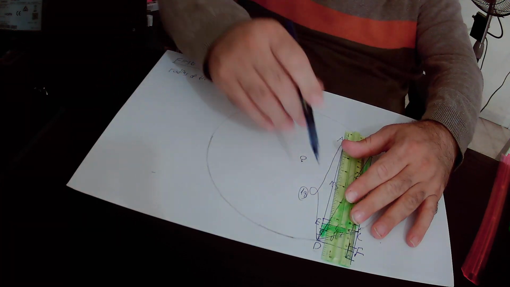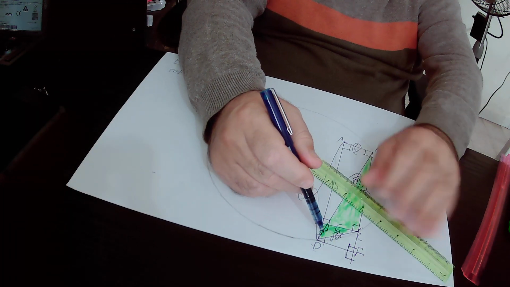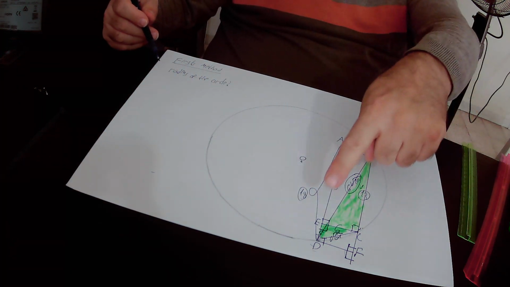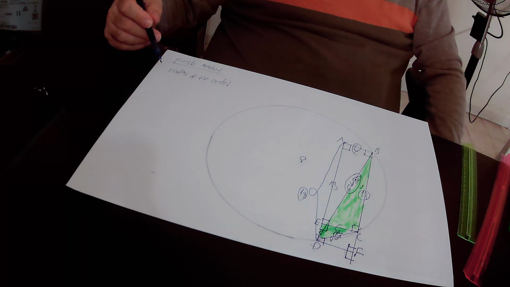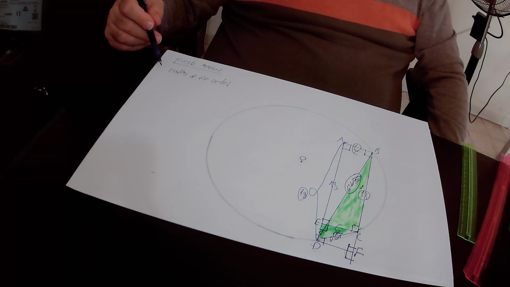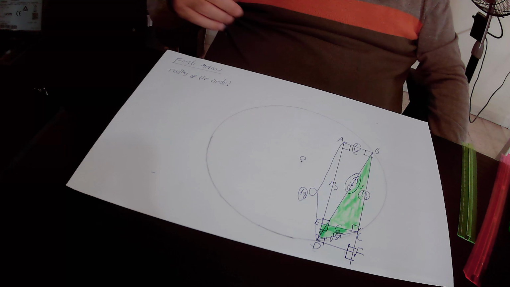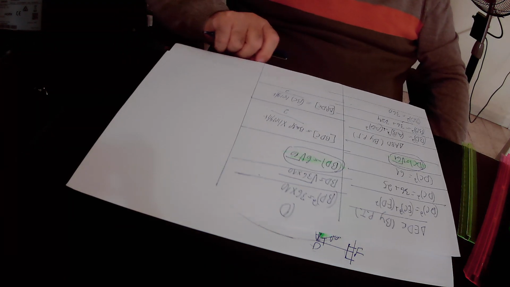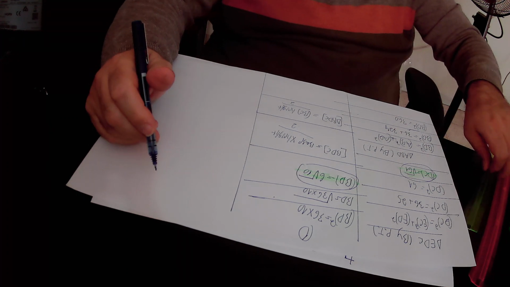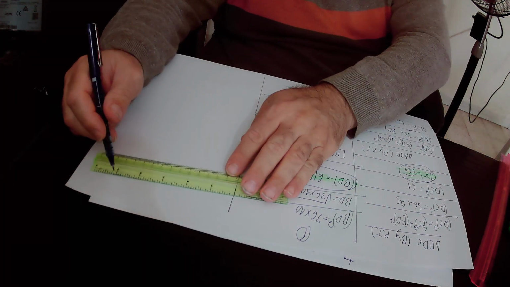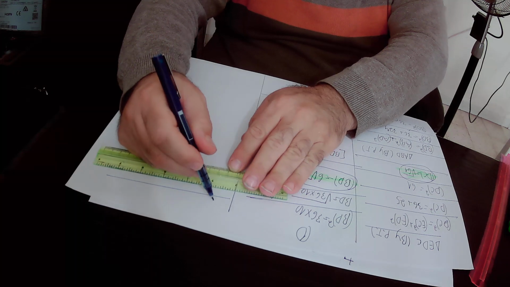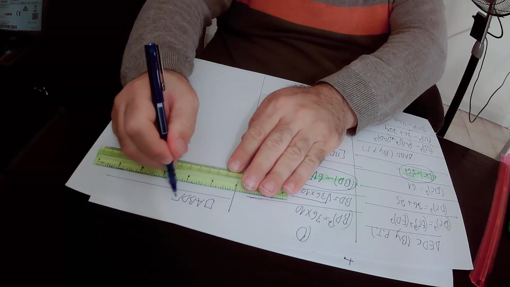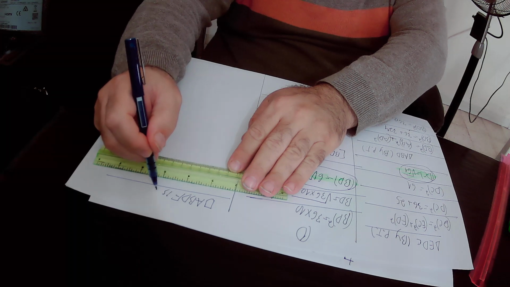This angle equals 90 degrees, and therefore quadrilateral ABDF, that has 4 right angles, we relate to as a rectangle. So I write it down. Quadrilateral ABDF is a rectangle.